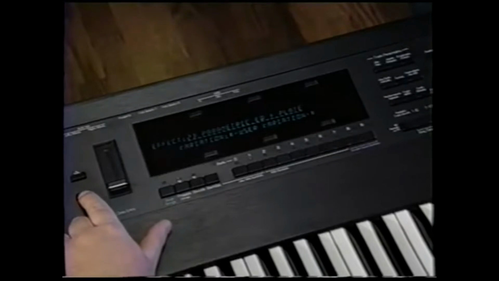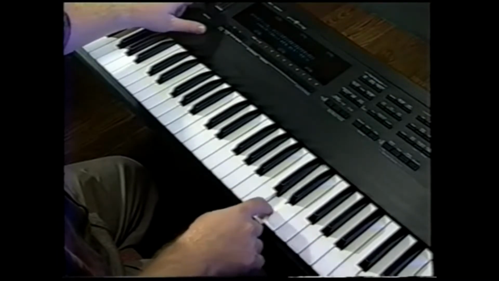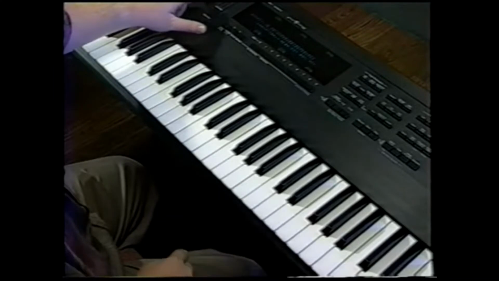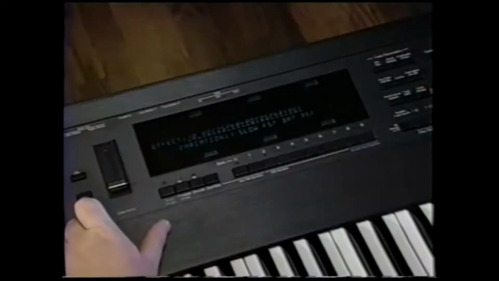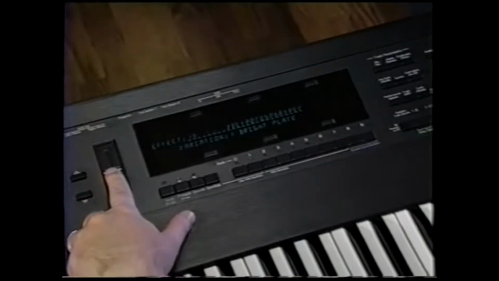You can listen to the different effects algorithms while in this mode by playing the keyboard. When you've finished, select effect number 45, Chorus plus Reverb 1, before moving on to the next exercises.